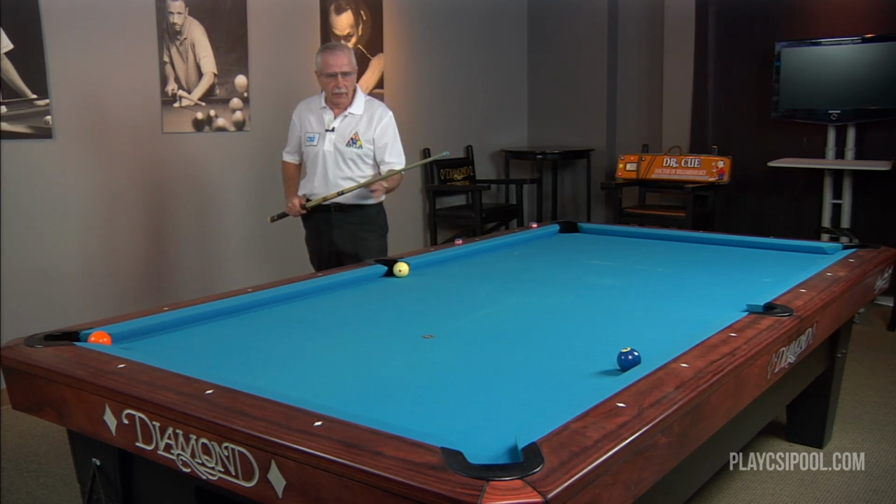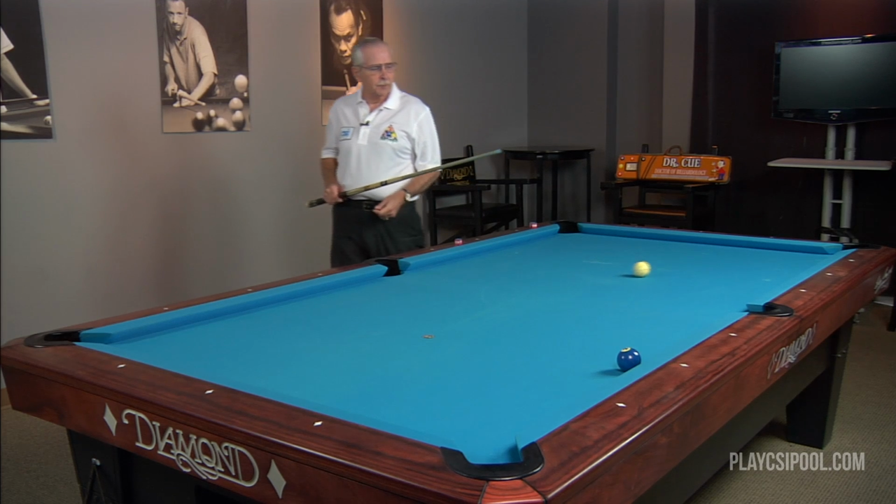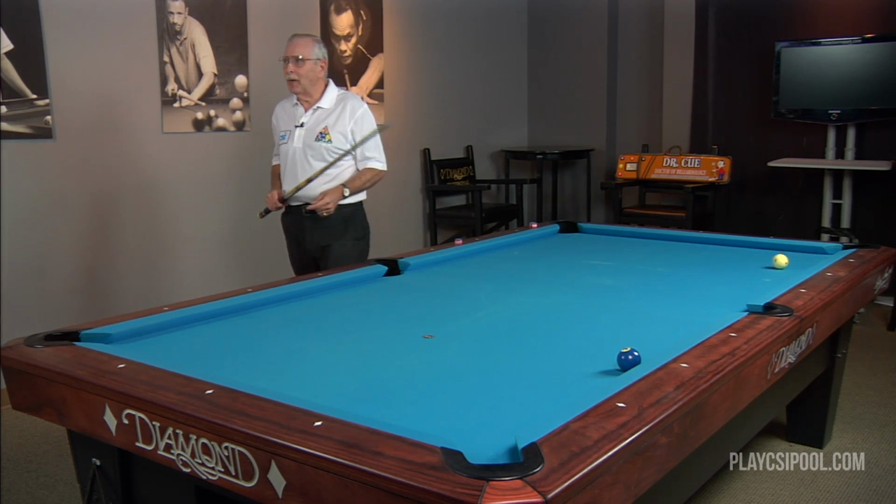So this is an experiment for a lot of players. Go down low, hit the ball center, draw like this, the ball comes back and goes over to the shot. So you see how that works. And I almost scratched, which would mean I would have hit it perfect.